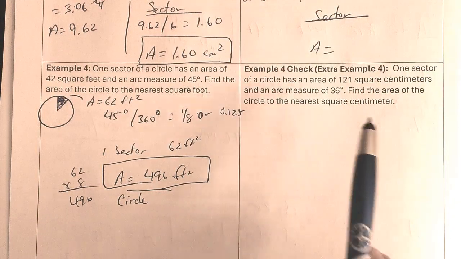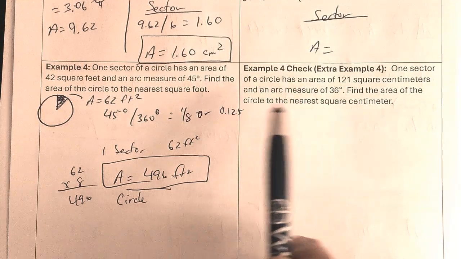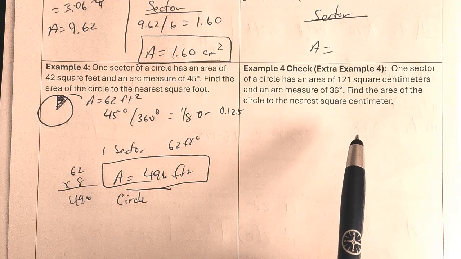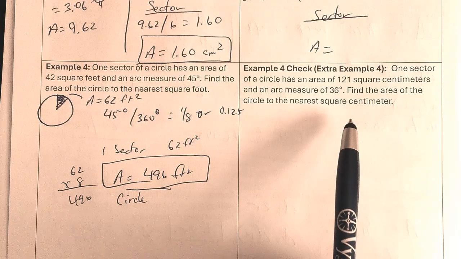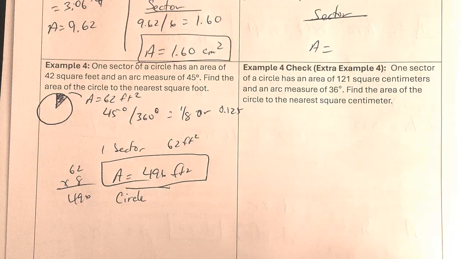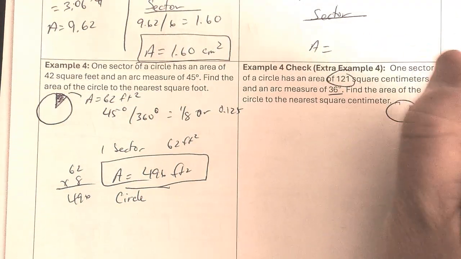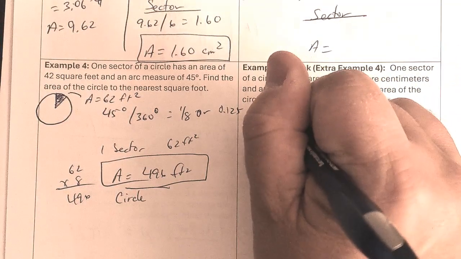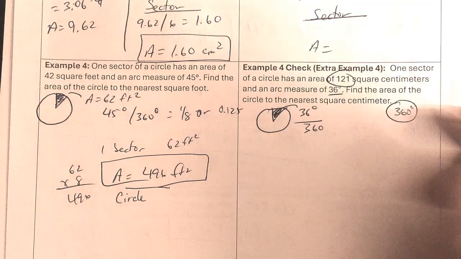All right, over here, so here's your sector. It's 36 over 360. Remember, the whole circle's 360. So either take the decimal and divide 121 by that decimal, or if you know the fraction, 1 over whatever, multiply this by the denominator. But that's that. So there's your help.